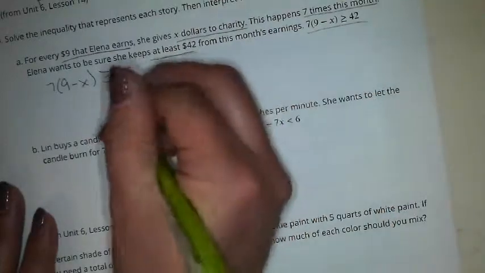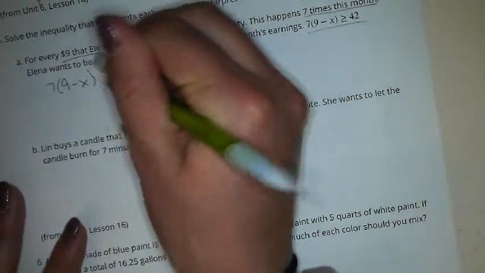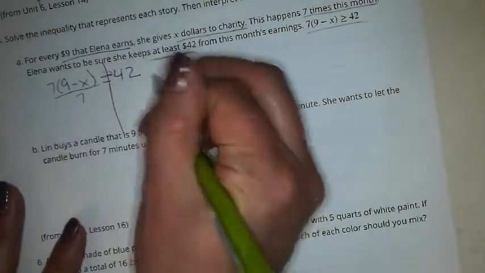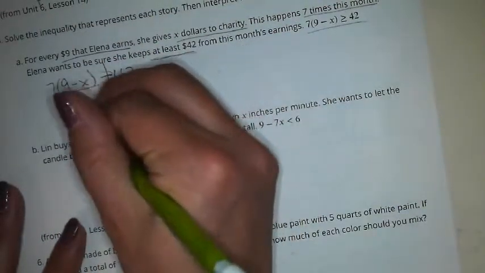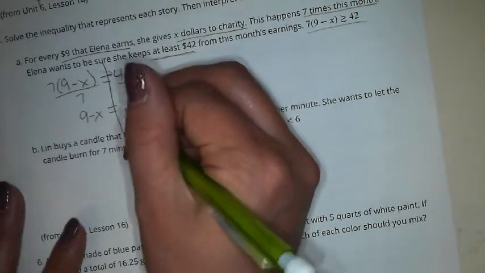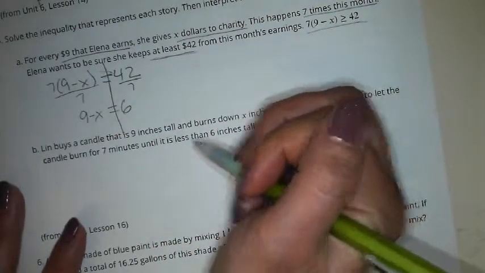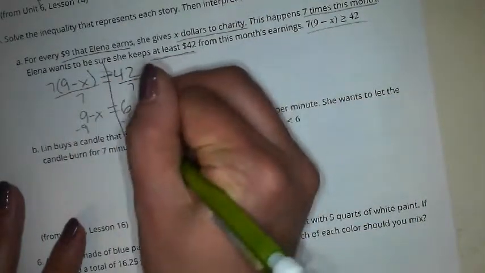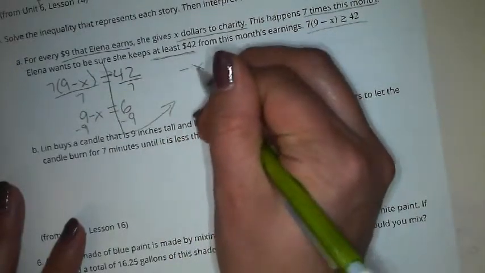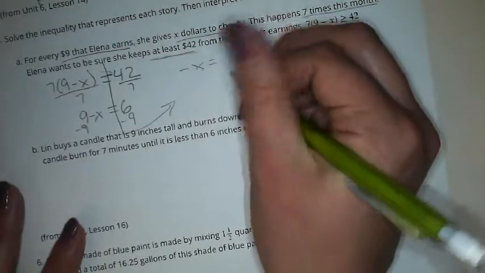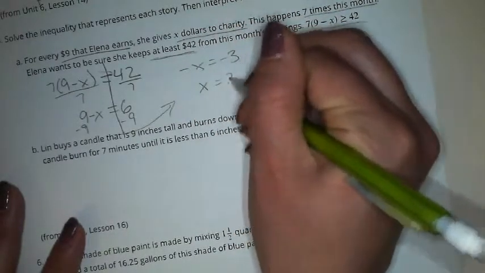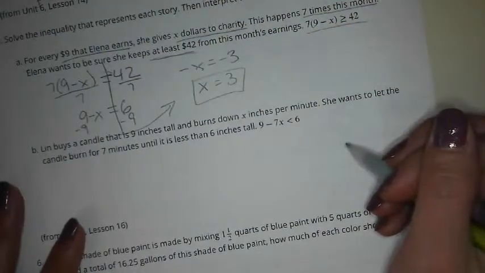So when I solve this, I could change this to an equal sign. Solve just like an equation. So I could divide both sides by 7. So this would end up with 9 minus x equals, 7 goes into 42 6 times. And then I'm subtracting 9 from each side. Oh, I'm out of space. So that's going to leave me with negative x equals 6 minus 9, which is negative 3. I've got to change this to a positive, so x would equal 3.